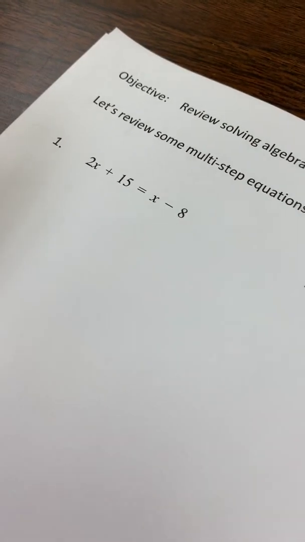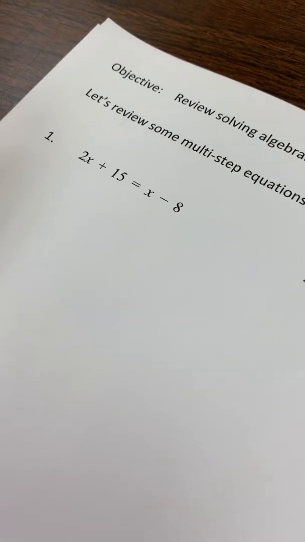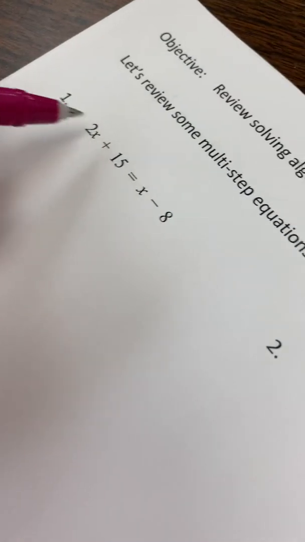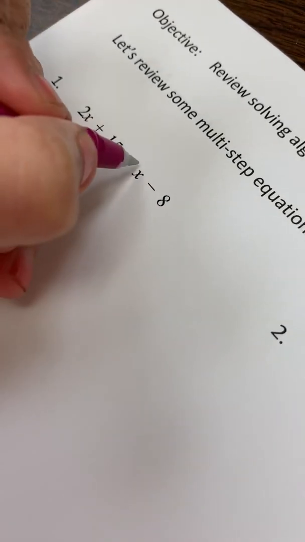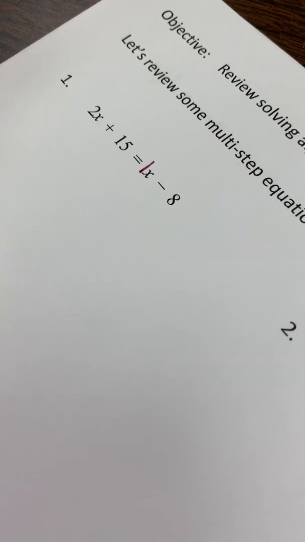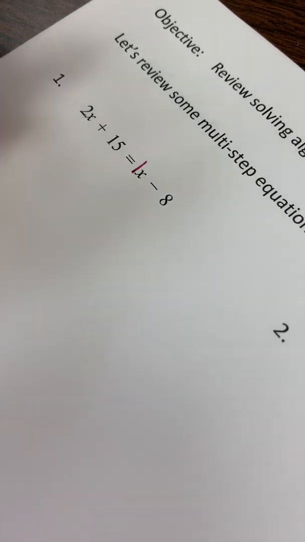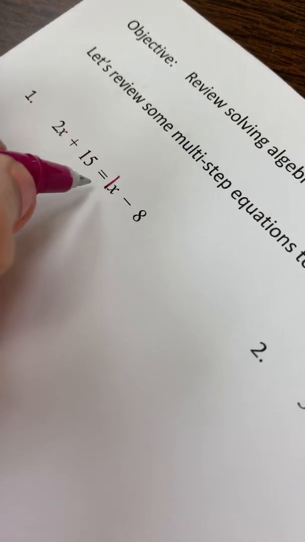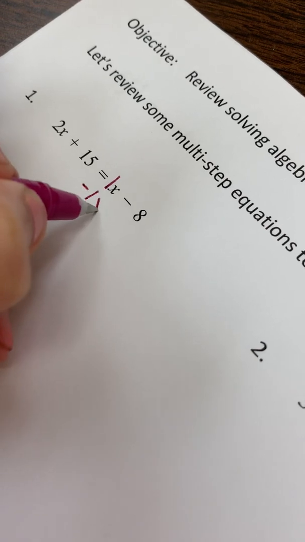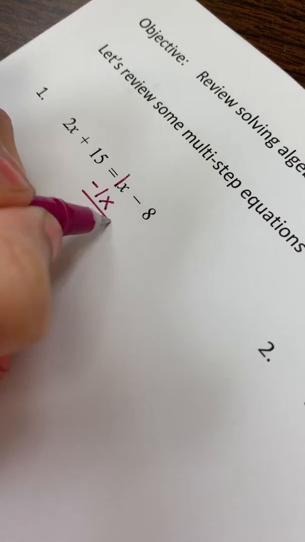Welcome. We're going to start our year off by reviewing some multi-step equations. So the first thing you'll see, we have 2x plus 15 equals x minus 8. Remember that anytime you don't see a number in front of a variable, you can assume it's a 1. So I need to move my variables to one side and my numbers to the other. So I'm going to subtract 1x.